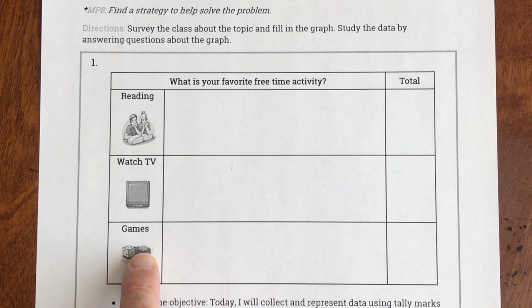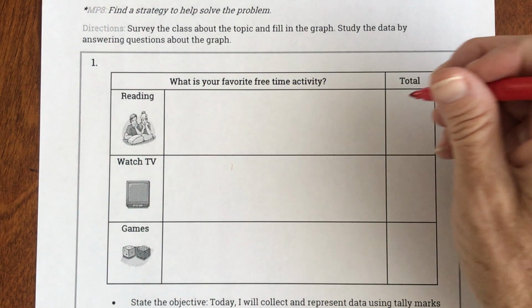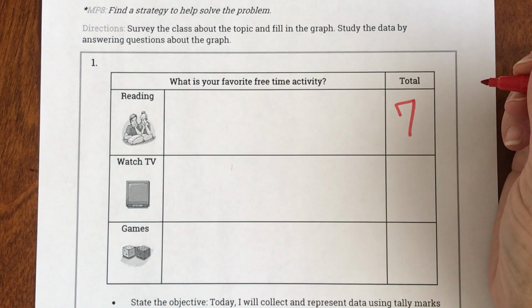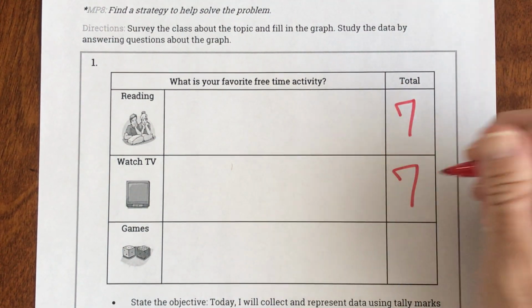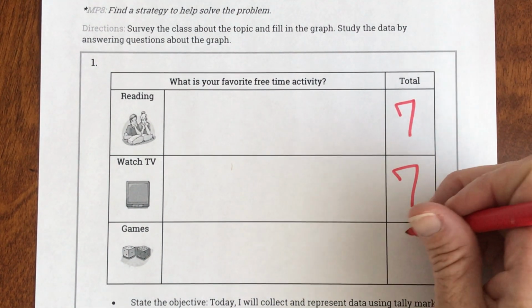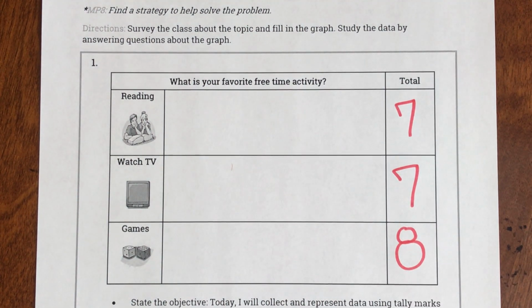Those are our choices. Okay, now I can't ask you, so we're just going to have to make up some numbers for this one. Okay, so we're going to say that 7 people chose reading, 7 people chose TV, and 8 people chose games.